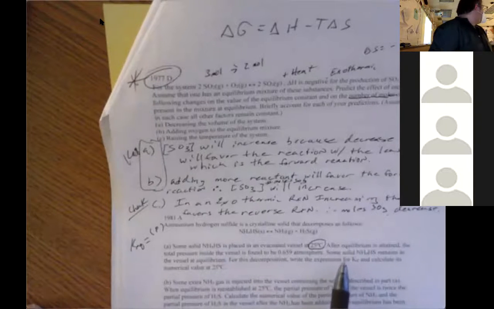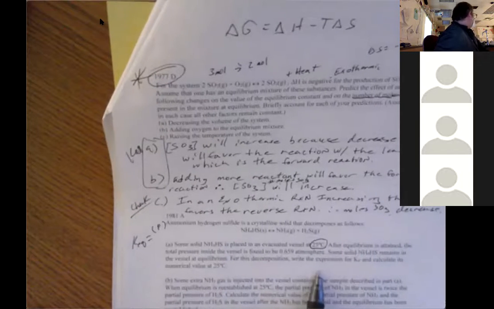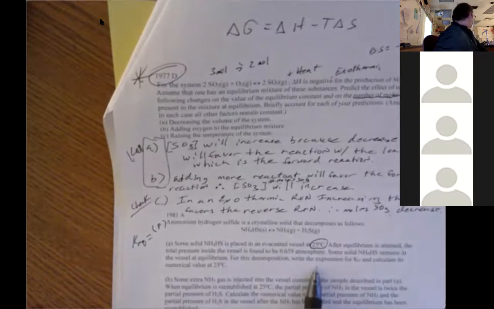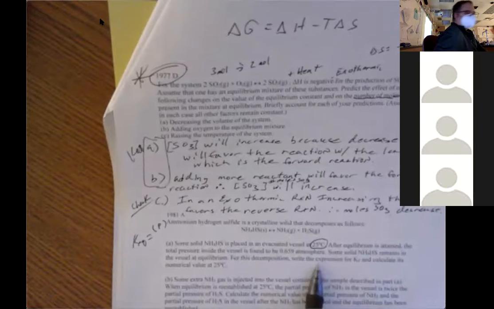With gas law problems and equilibrium, you're probably going to have to use the ideal gas law at some point, so it's good to mark that temperature. With pressure, the ideal gas law allows you to get to moles.